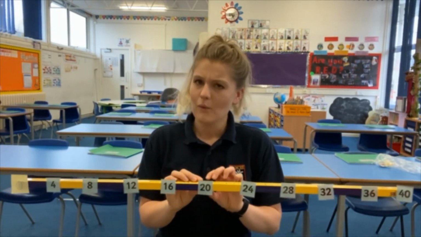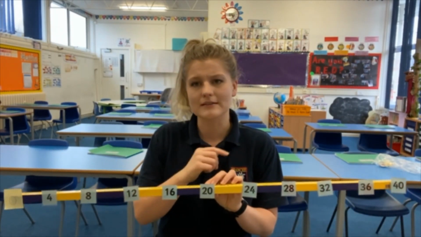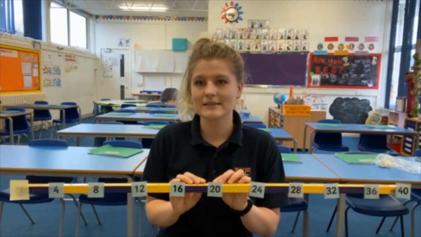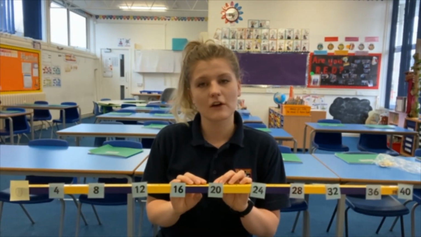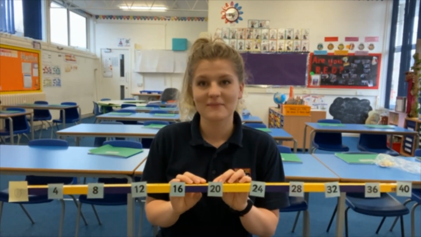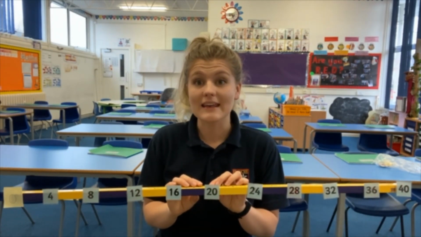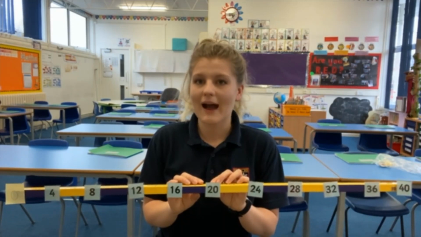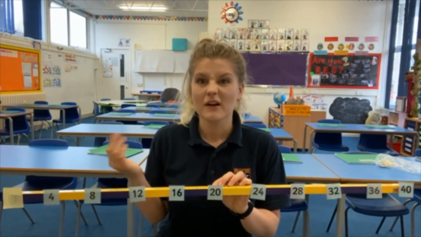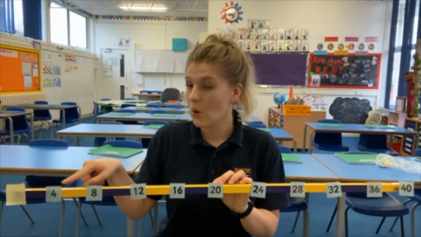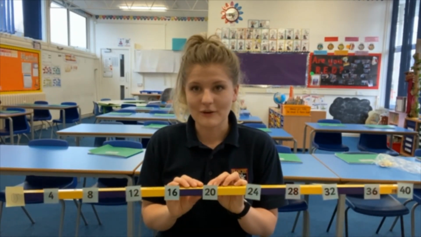Great job. What do you notice about all the numbers on the 4 times table counting stick? Are the numbers odd? Are they even? Have we got a few of both? Well done. They're all even numbers. So if we were asked if an odd number was part of our 4 times table, we know that it can't possibly be because all of the numbers are even.